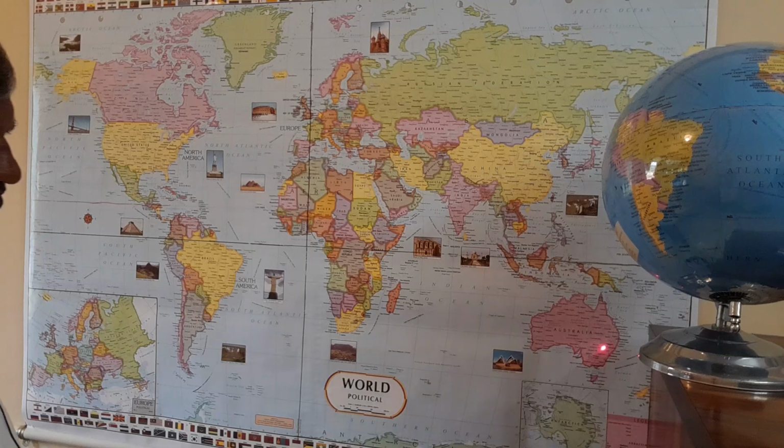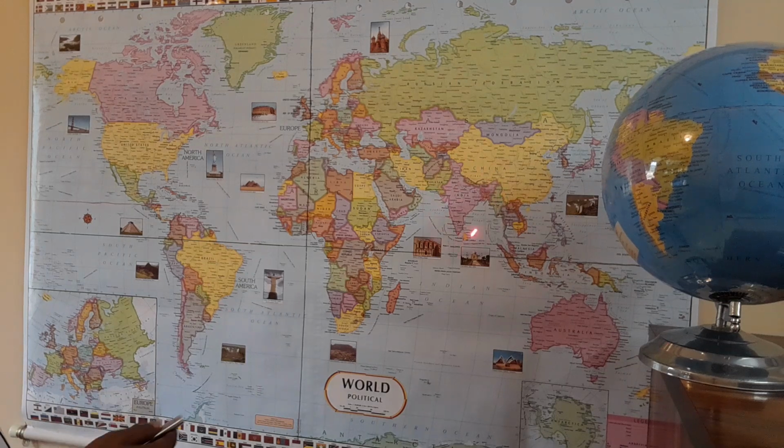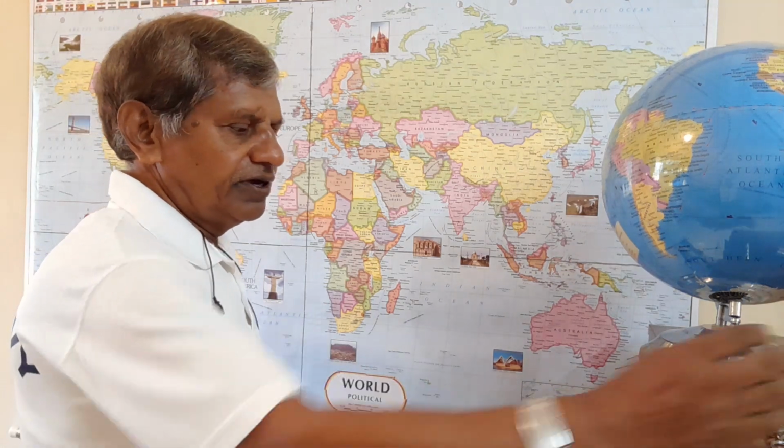Then fifth is Australia, sixth is Brazil, seventh is India. So as long as area is concerned, India ranks at position number 7.